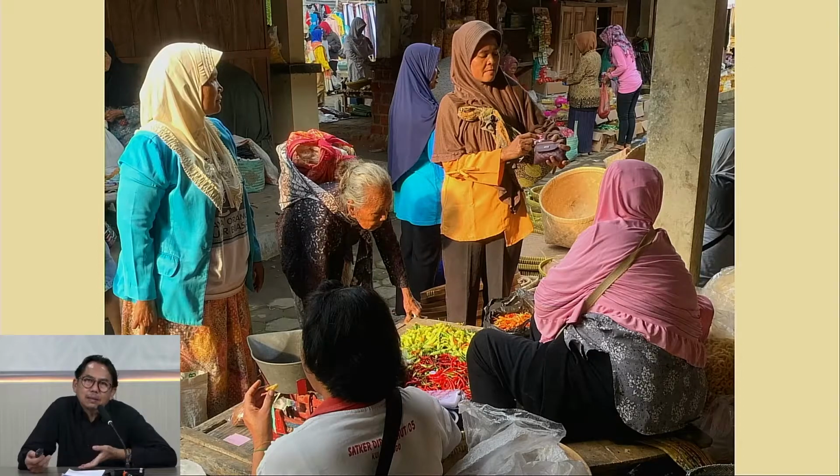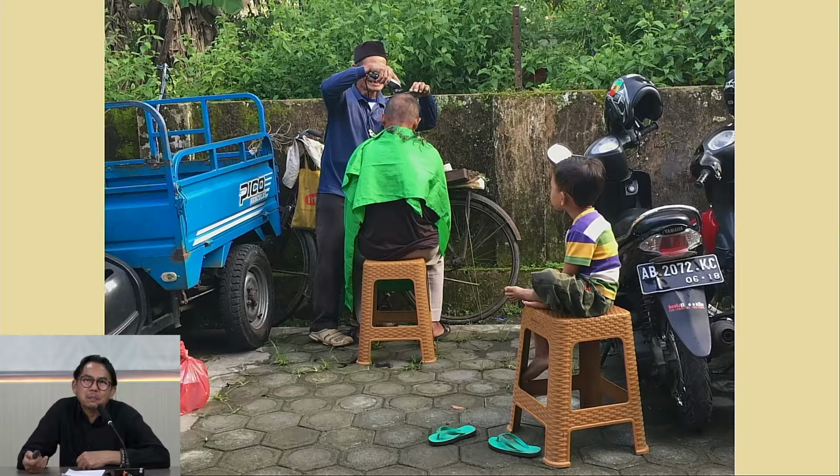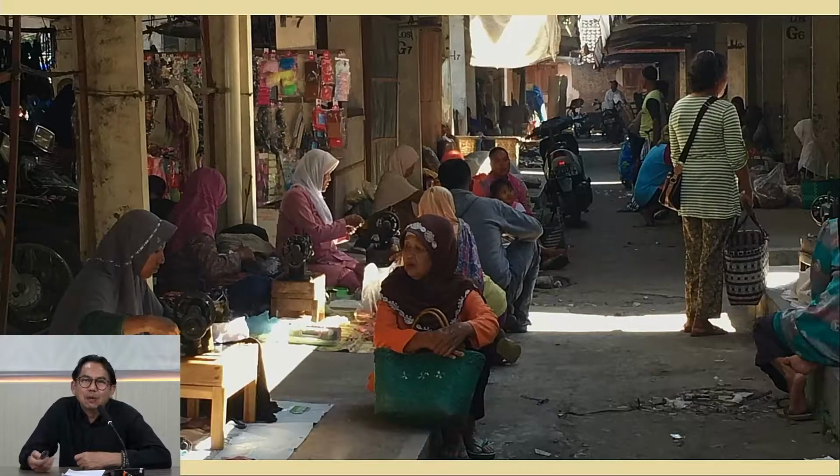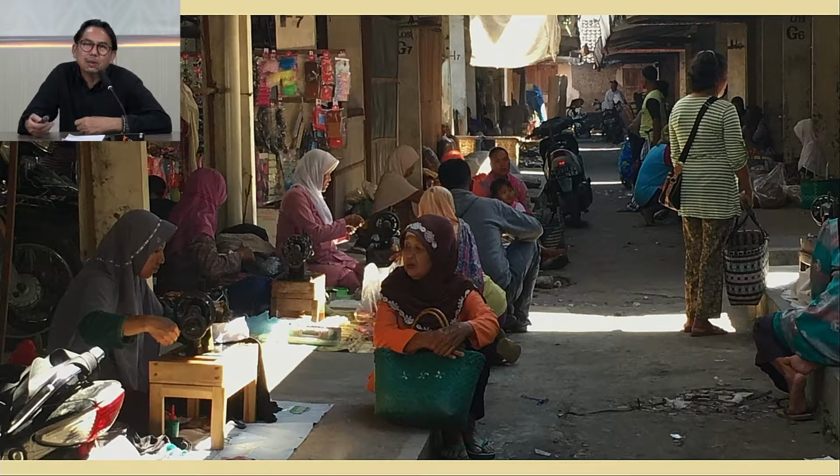From the money that they get from selling those things, they go inside the market and try to find what they need, or maybe get a haircut or something like this. So various kinds of services, and also things to buy, and other things that they could enjoy in the market.